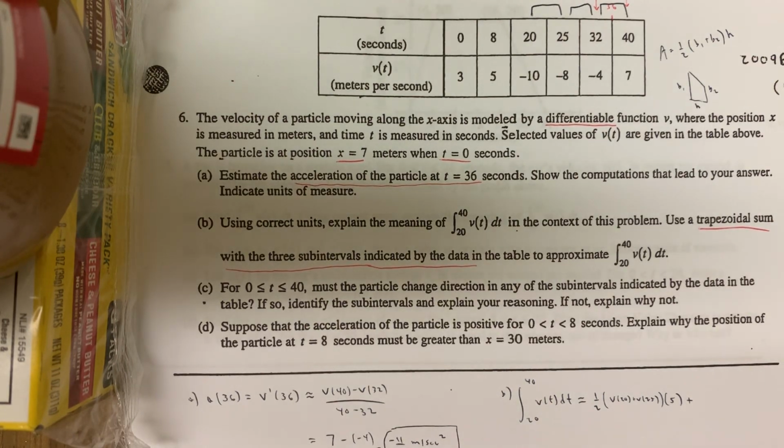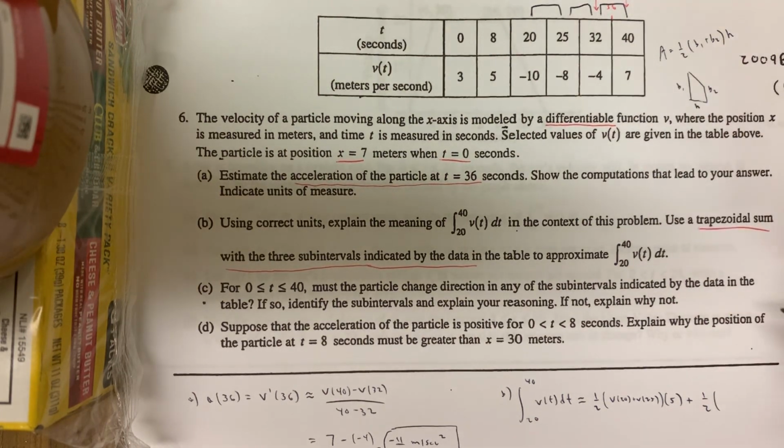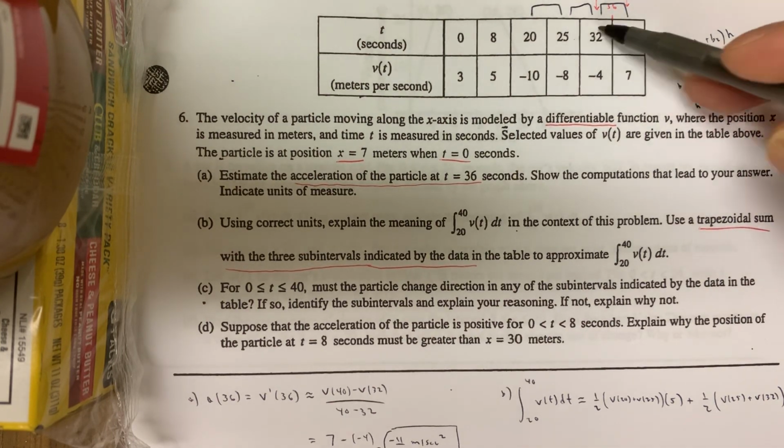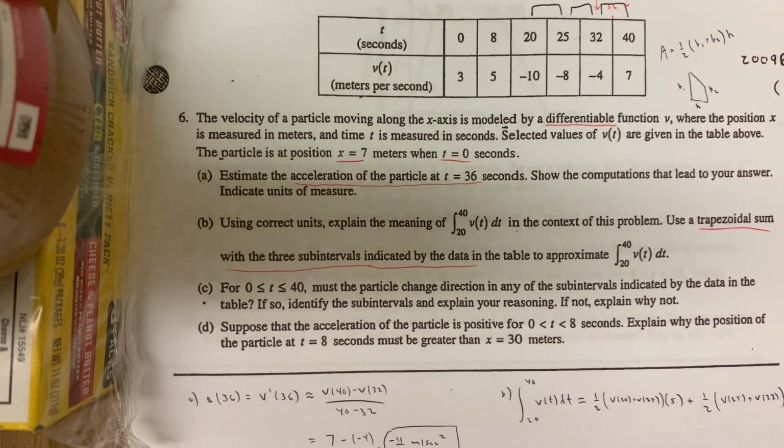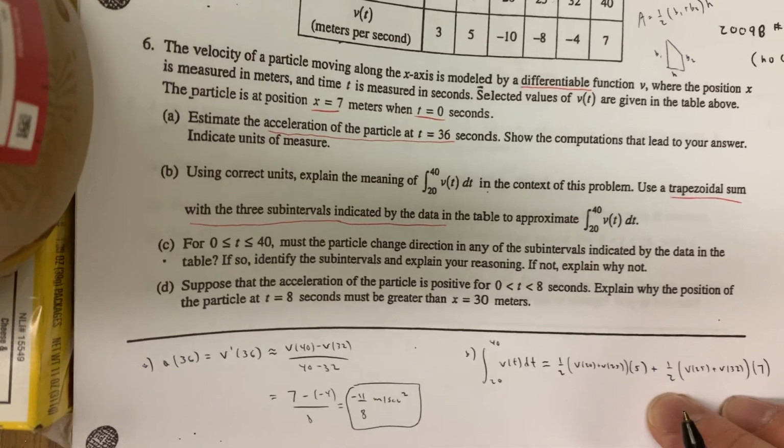It's been a little while since we did this, but you should be able to go back into the groove. The area of the second trapezoid, 1/2. The second one goes from 25 to 32, so you want two v's here, so v of 25 plus v of 32, times his height, which is really his delta t, which in this case is equal to what, 7? Slightly cut off from what you can see, but there's my 7.